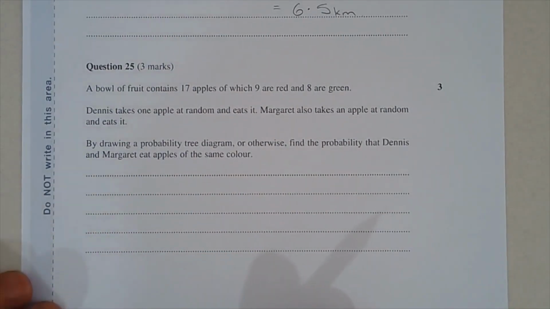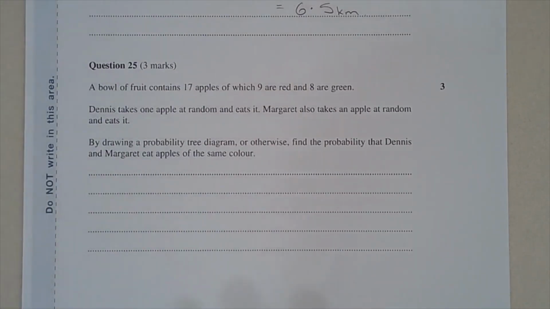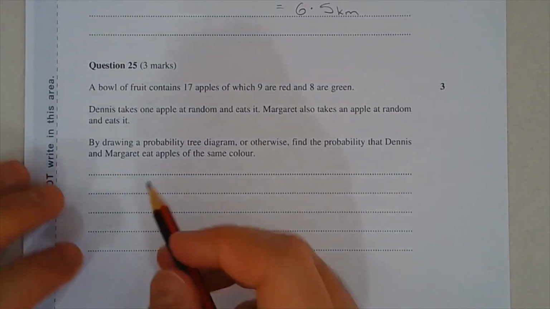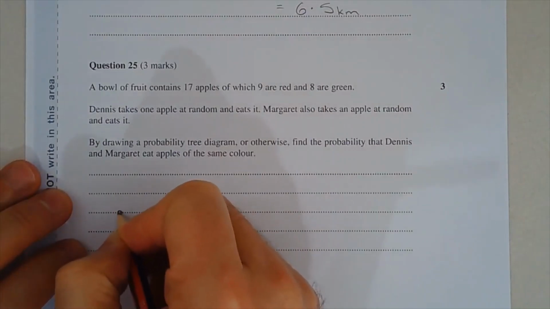Now, in situations like this, it doesn't matter whether it's 2 people choosing an apple each or 1 person choosing 2 apples. And the question is basically still the same. What is the probability of choosing 2 apples of the same color? And we're going to represent this with a tree diagram. So I'm just going to start it here.